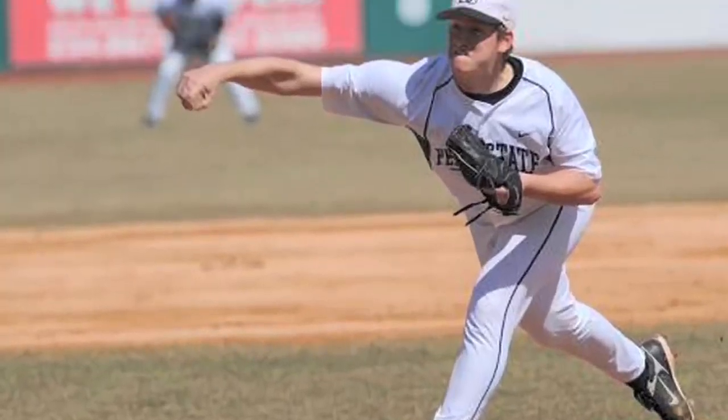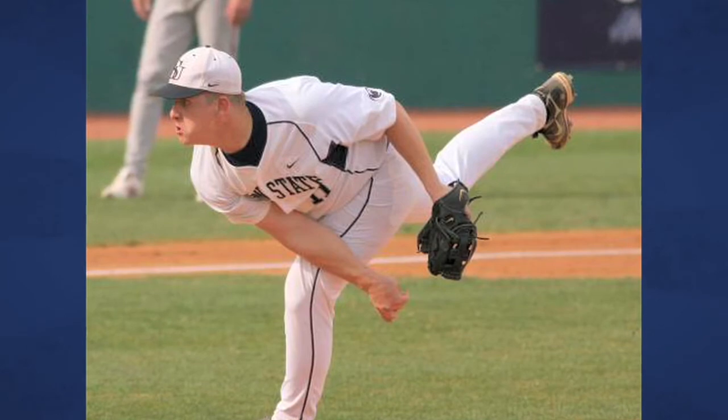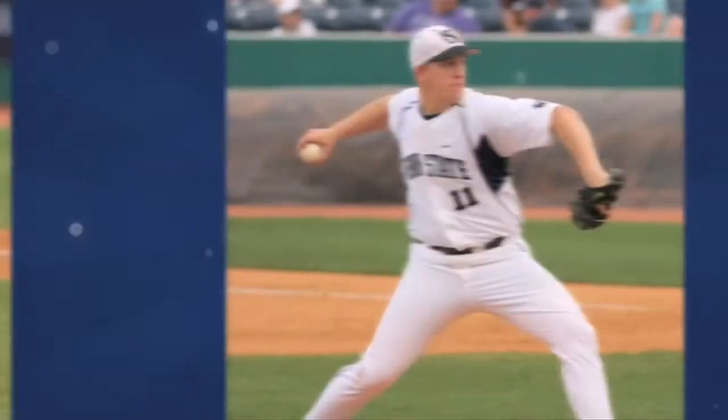Now, personally, I'm more of a high intensity pitcher. I pretty much use all my energy with every pitch I have, and with that mindset, it's more natural for me to throw a slider, and I'm more confident throwing a slider because I like to throw fastballs as hard as I can, and the slider just comes right off of that.